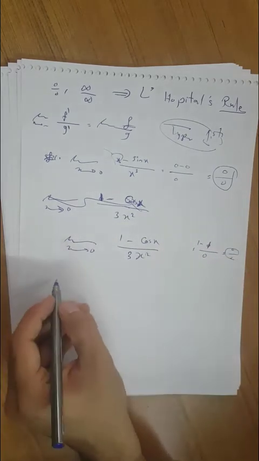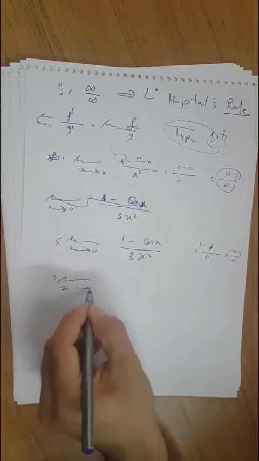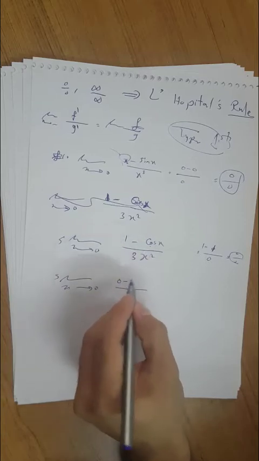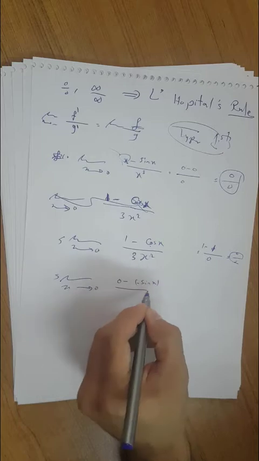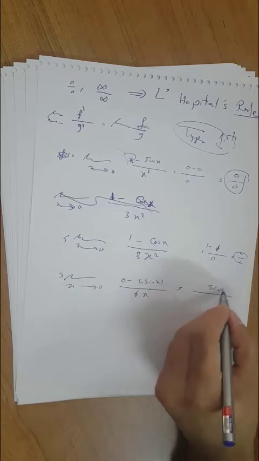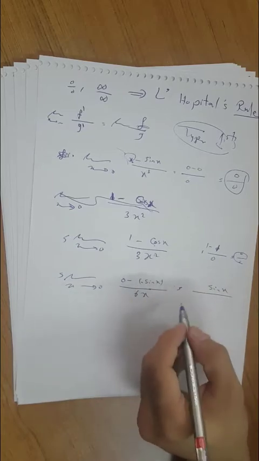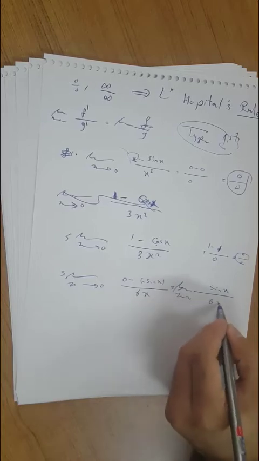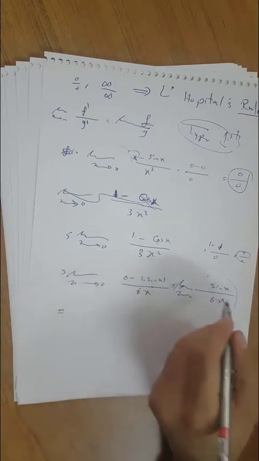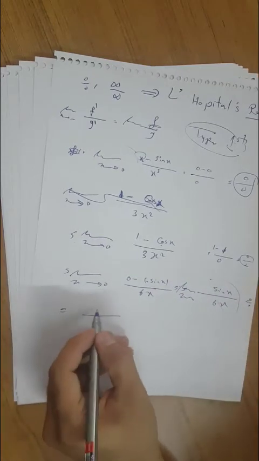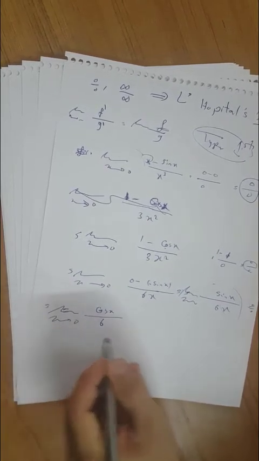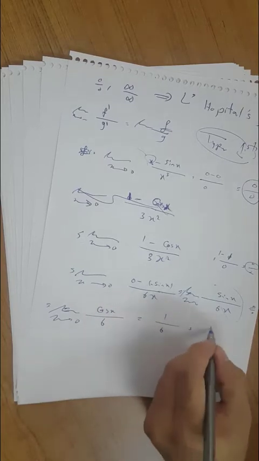Again, we can use L'Hopital's rule another time. The limit as x approaches 0 of the derivative of 1 minus cosine x, which is sine x, over 6x. Again we get 0 over 0, so by L'Hopital again, it is cosine of x over 6 as x approaches 0. So in this case you get 1 over 6, the result.